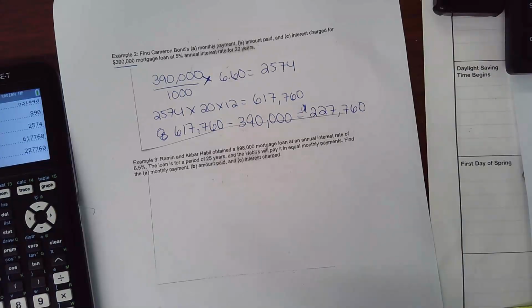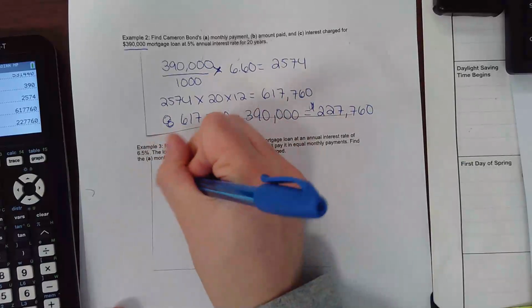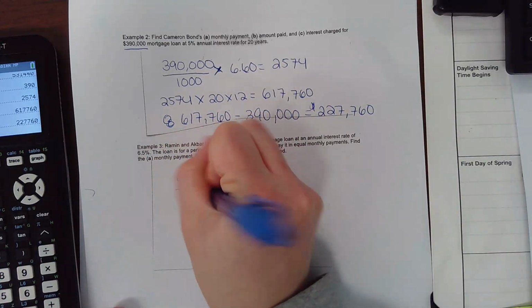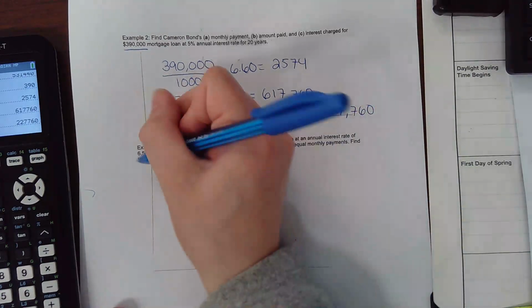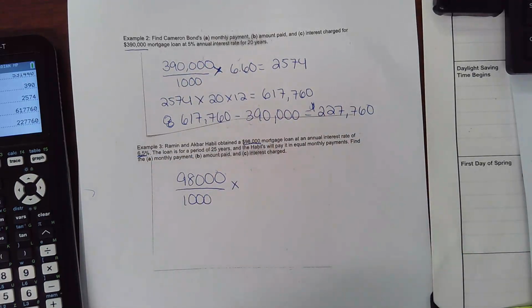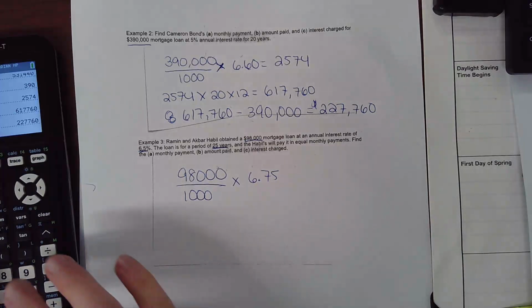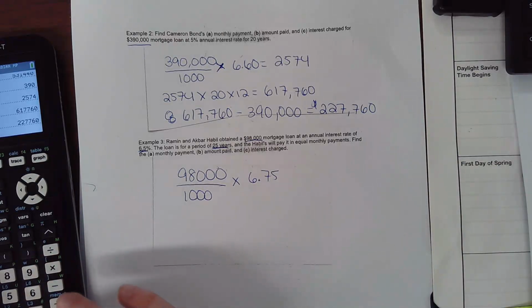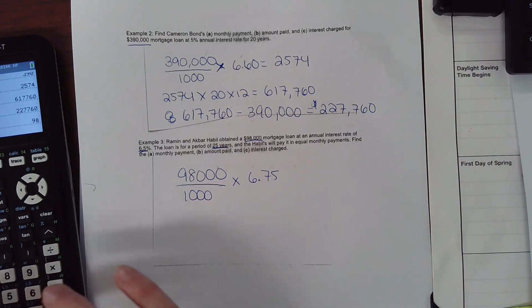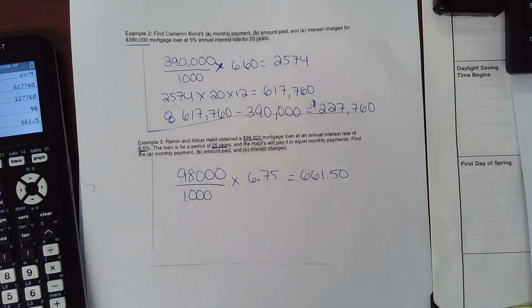Okay, we'll do just one more. His mortgage is $98,000. His interest rate is 6.5%. I use my chart for 25 years, so we're multiplying by 6.75 according to my chart. So 98,000 divided by 1,000 times 6.75. He's going to be paying $661.50 per month.